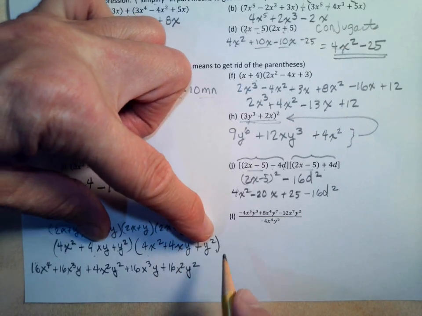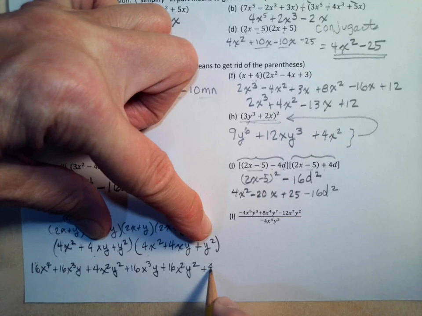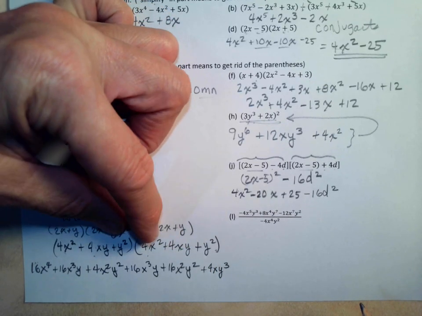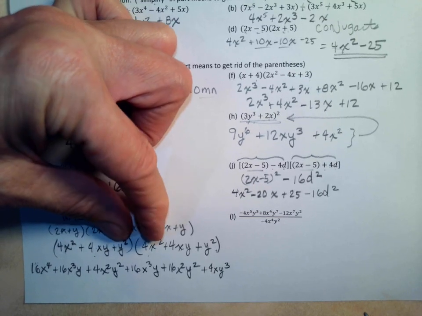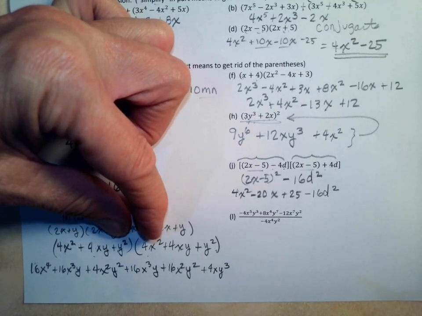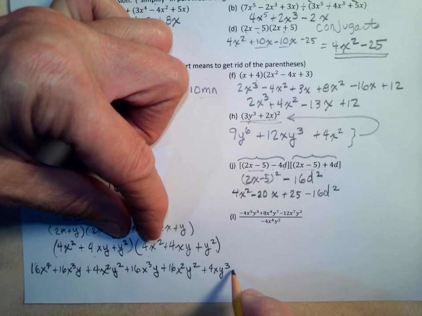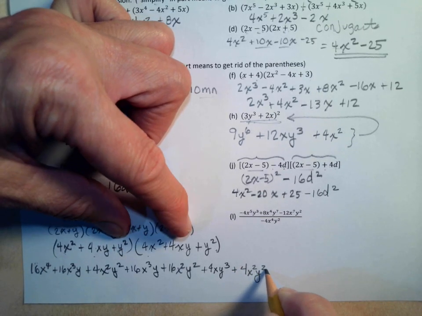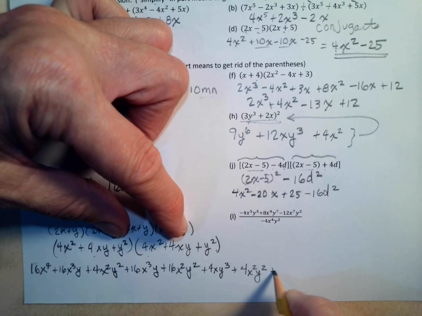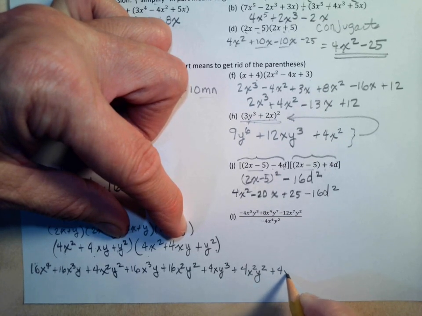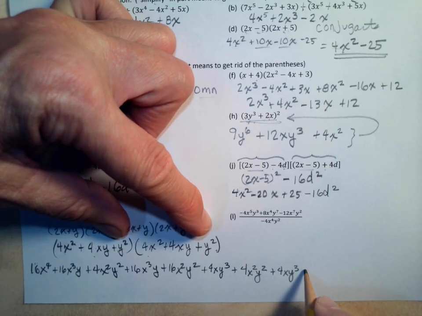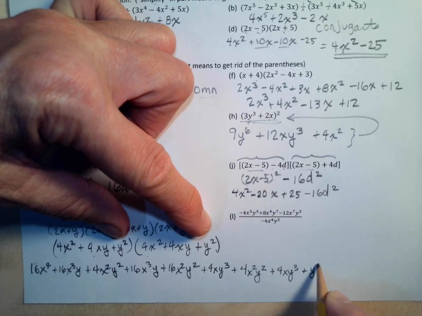And then this one will be plus 4xy cubed. Go to these two. Trying not to cover them up so you can see that. These two, that's going to be plus 4x squared y squared. These two then, that's going to be plus 4xy cubed. And finally, plus y to the fourth.